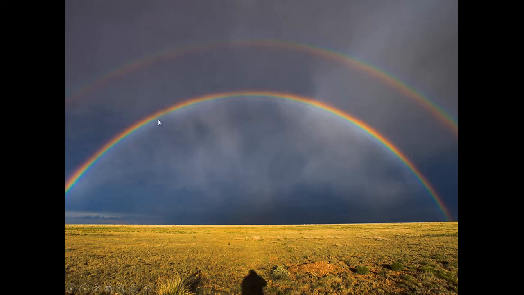But you'll notice the rainbow, typical rainbow, you have the red on the top here, and then you have the violet on the bottom, pretty obvious right here. But the double rainbow is the opposite of that. If you look at it closely, you see the red on the bottom and the violet at the top here.